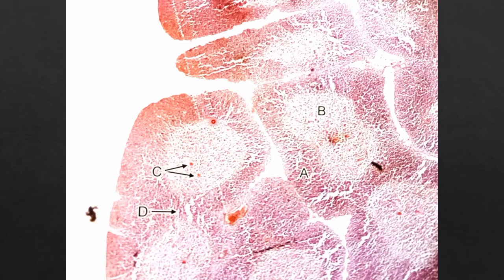Now coming to the thymus, how can you see it in the slide? You can identify these, which are nothing but the thymic lobules. Then if you take one lobule, at the center part you can identify some dark pink stained structures. These are nothing but the Hassall's corpuscles. So the presence of Hassall's corpuscles and thymic lobules are the identification points of the thymus.